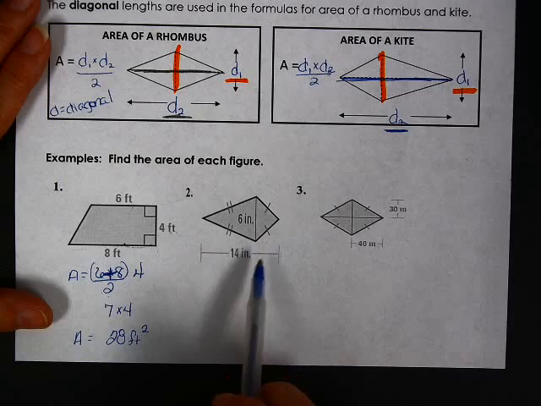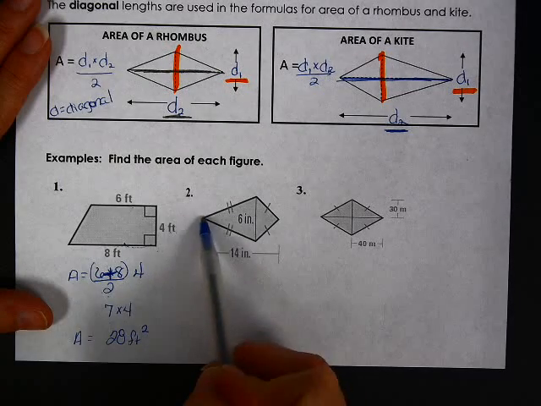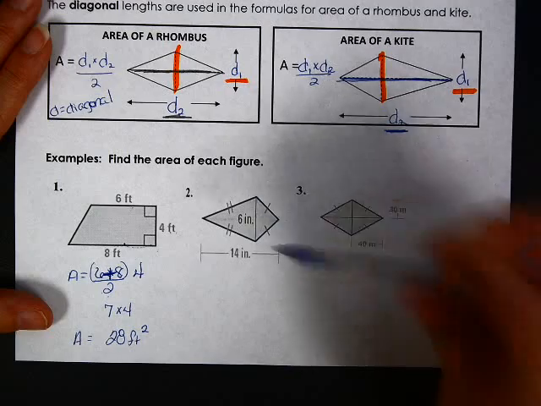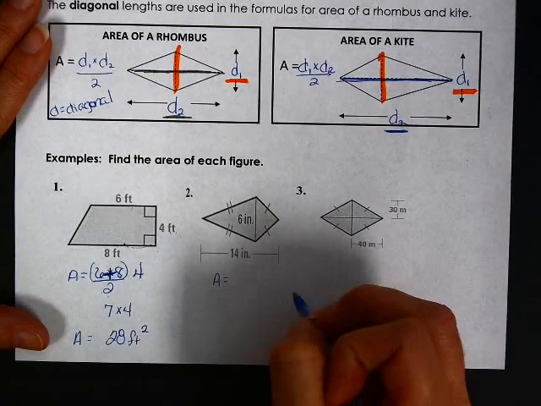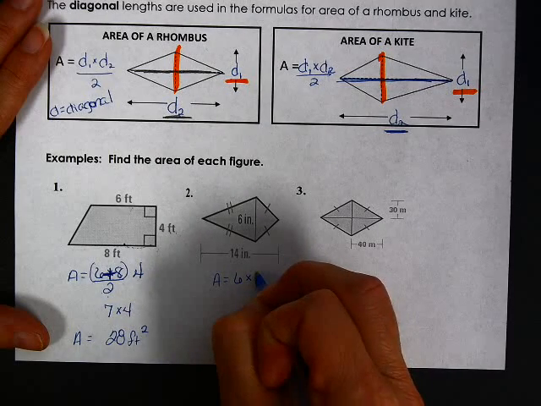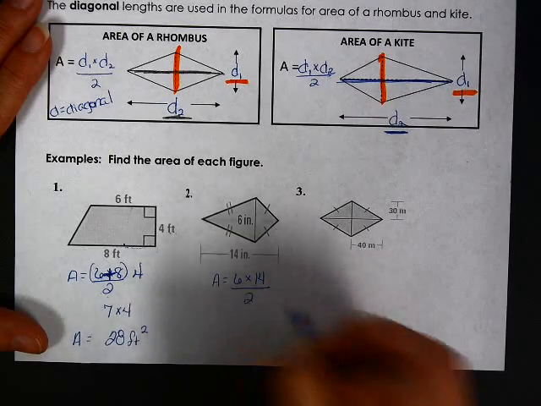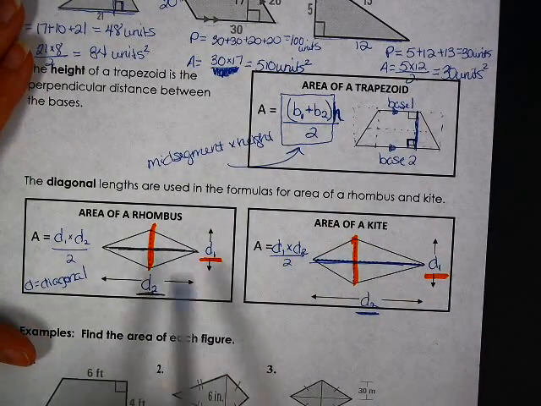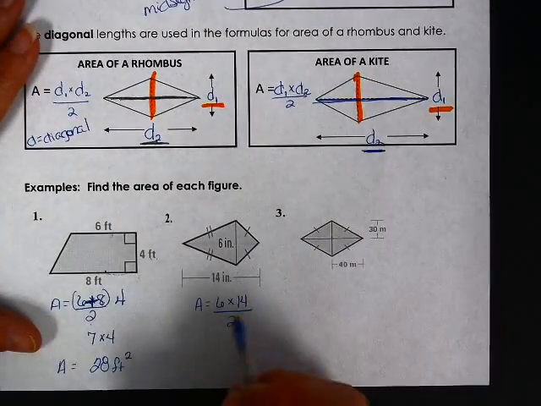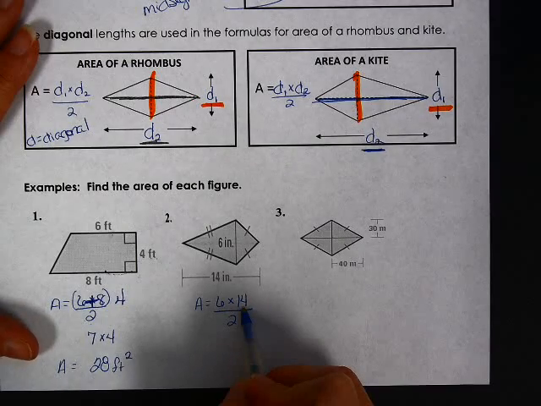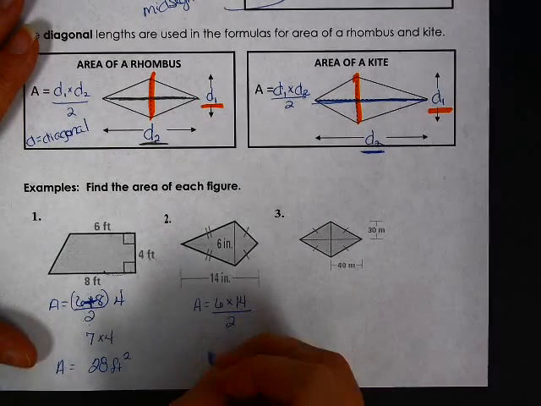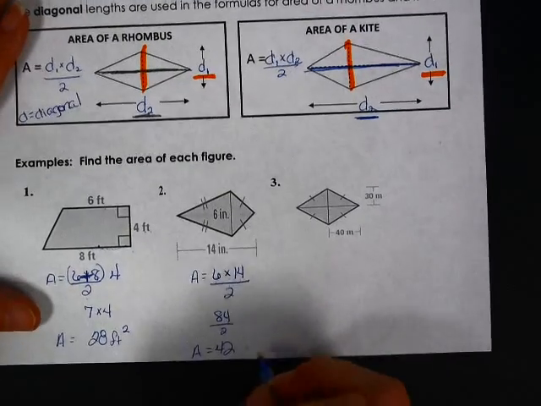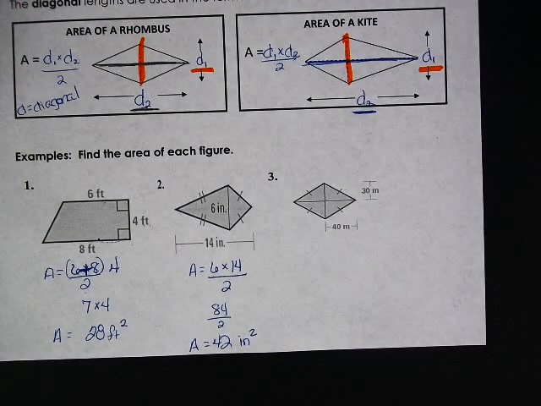All right, now our kite. They gave us the diagonal down here. They didn't draw it in here. But the diagonal this way, horizontally, is going to be 14. And our vertical diagonal is 6 inches. So our area is going to be diagonal 1 times diagonal 2 divided by 2. It never hurts when you're learning this to go back and write these formulas out and then plug your numbers in them just to make sure you don't get confused. Okay, so 6 times 14, what's 6 times 14? 84. And then 84 divided by 2, that's going to be 42. 42 what? 42 inches squared. Make sure you get that in there.